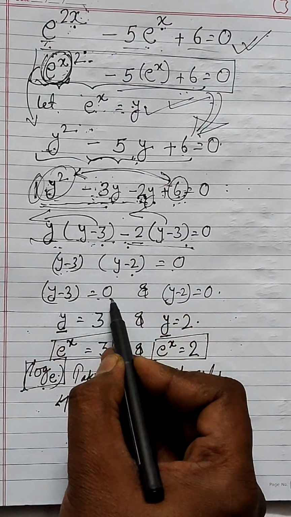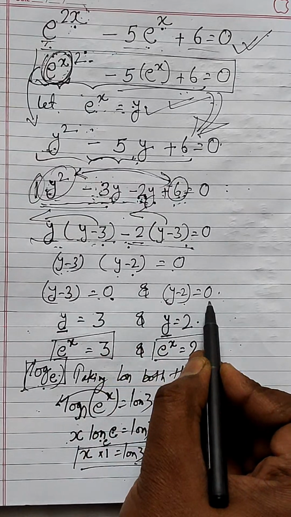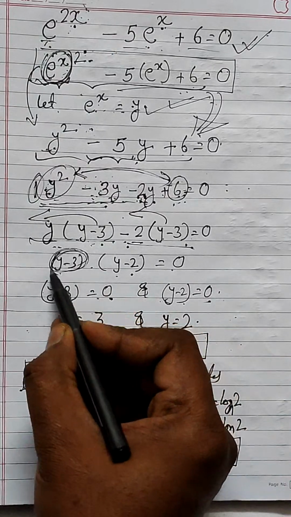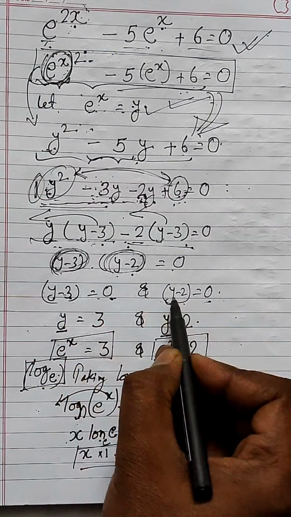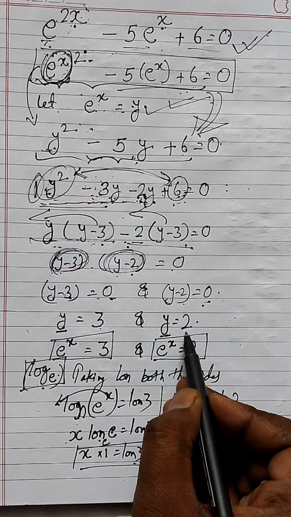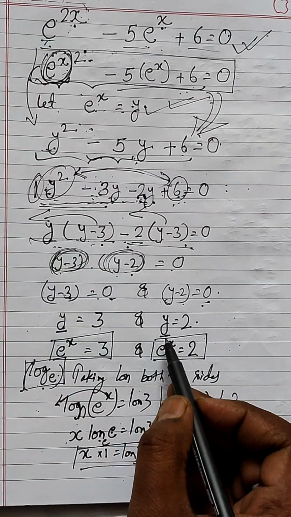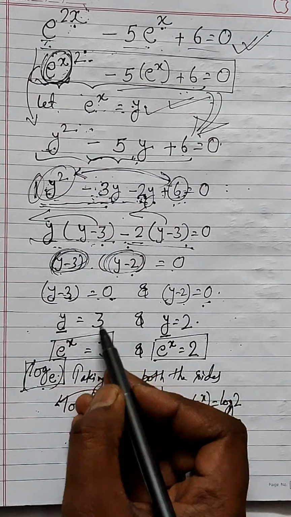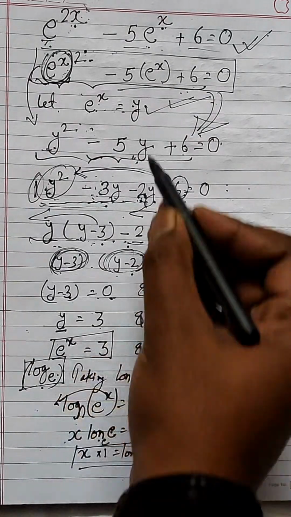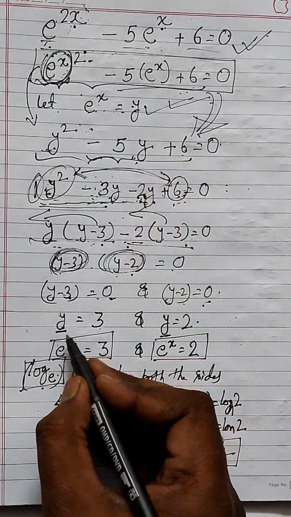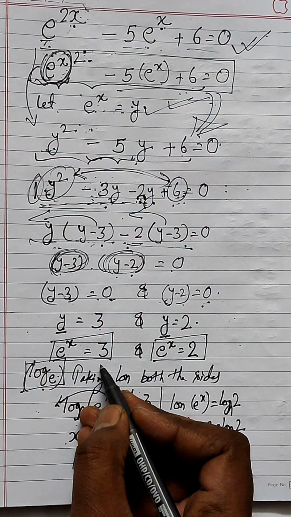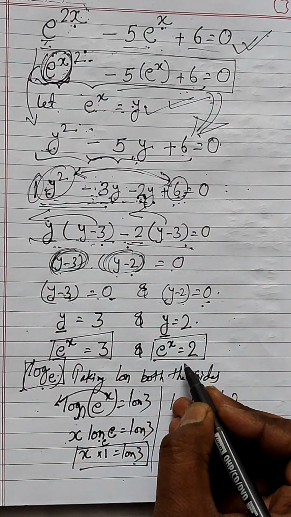So we are getting y minus 3 equal to 0 and y minus 2 equal to 0. Because the product is equal to 0, we equate y minus 3 to 0, and similarly equate y minus 2 to 0, which will give you the value of y as 3 and 2, right? So what is y? y is e to the power x. So e to the power x is equal to 3. Similarly, e to the power x equal to 2.